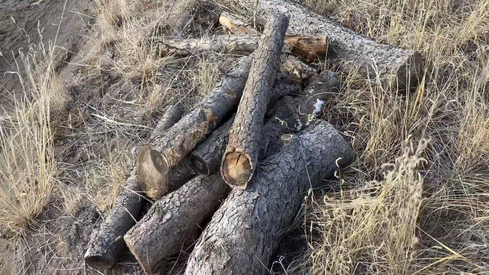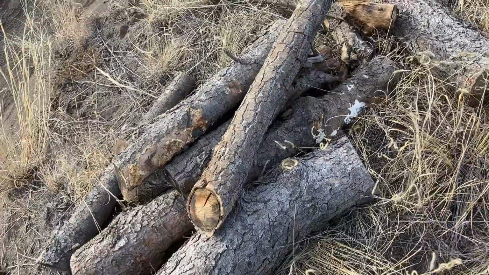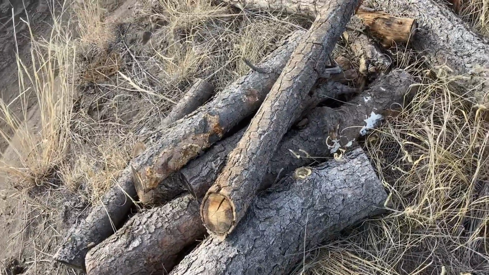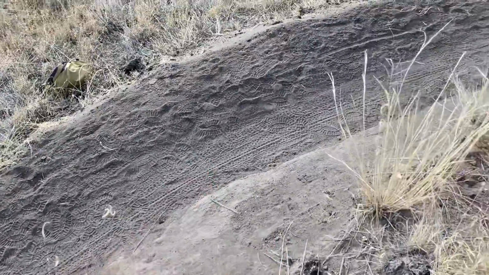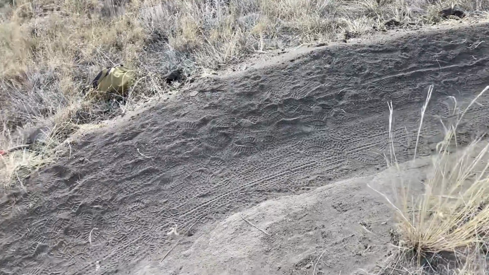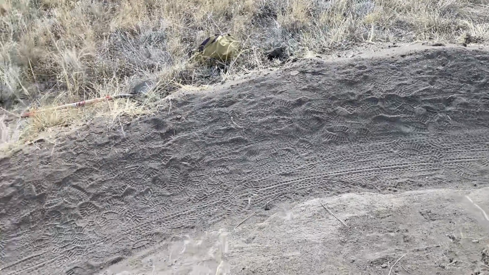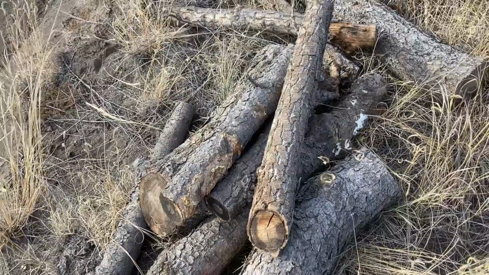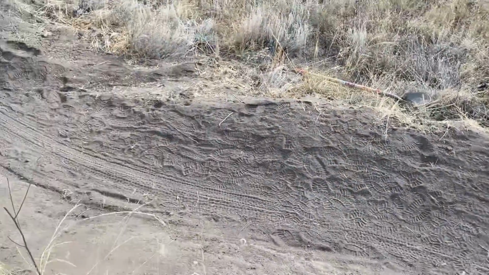Step 4 is to collect logs or rocks. I've gone with just a bunch of logs, and I might even need to collect more, but I'm just sticking with this for now. And once I get building, I can collect more if necessary. Pretty much, I haven't put them down onto the trail yet, just to give bikers as much time as possible before I start construction. This is still an active trail. Now that I have the building materials collected, I can move on to step 5, which is planning for drainage.